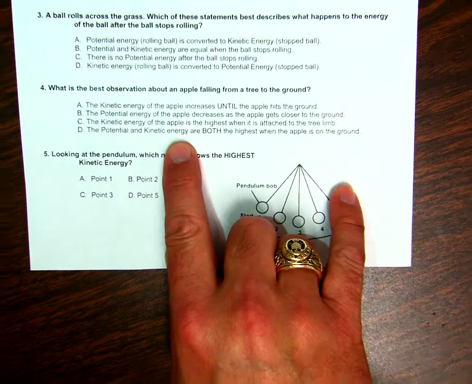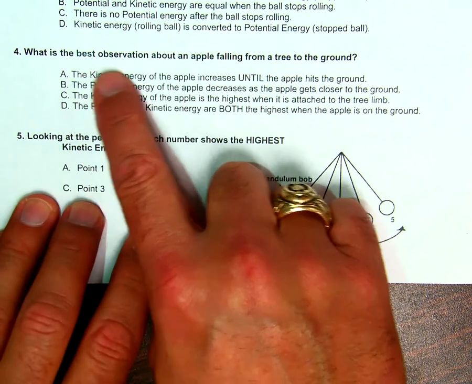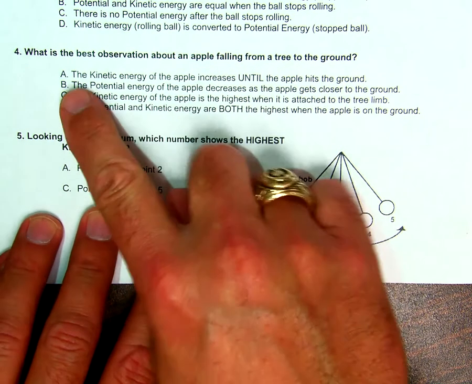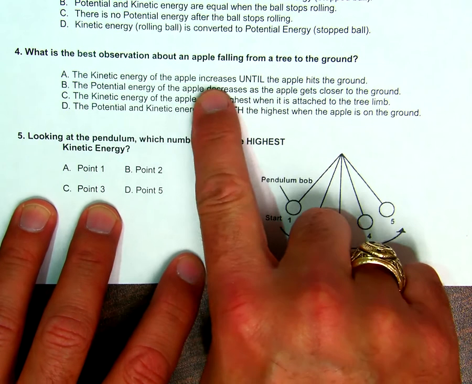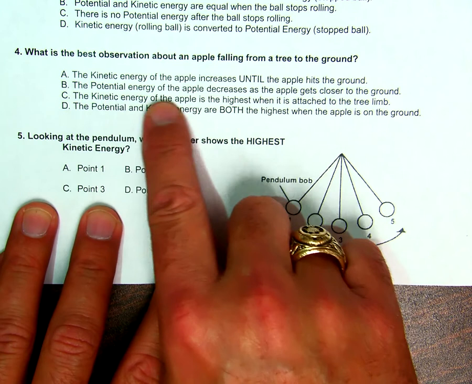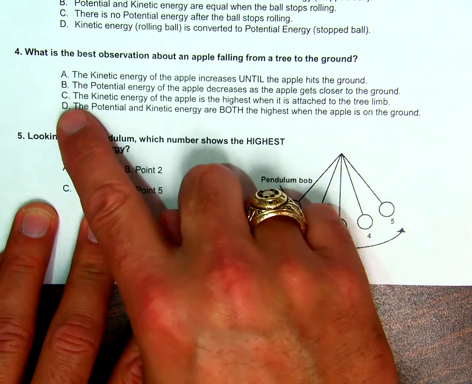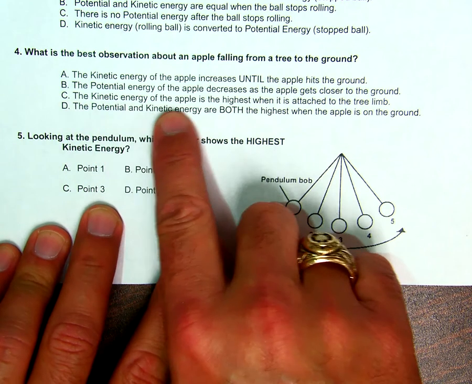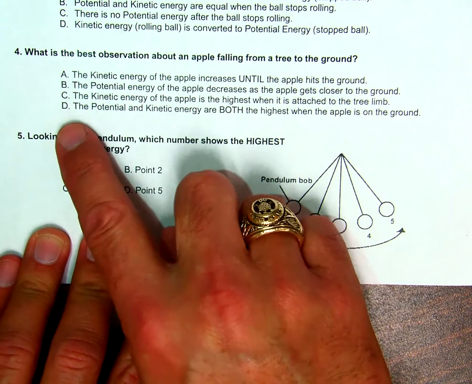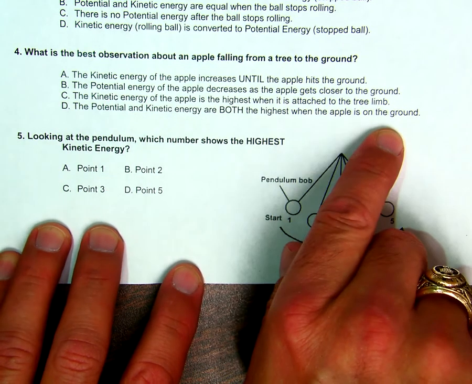Number 4, I'm going to zoom in here a little bit, help you guys see a little bit better. There we go. All right, number 4, what is the best observation about an apple falling from a tree to the ground? Is it A, the kinetic energy of the apple increases until the apple hits the ground? Is it B, the potential energy of the apple decreases as the apple gets closer to the ground? Is it C, the kinetic energy of the apple is highest when it is attached to a tree limb? Or is it D, the potential and kinetic energy are both the highest when the apple is on the ground?